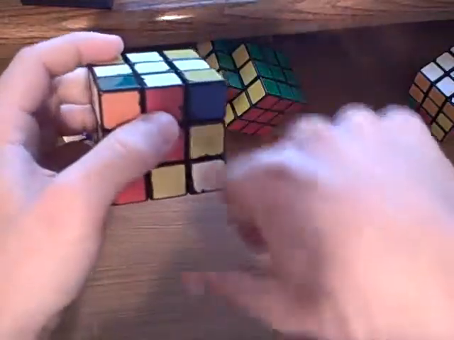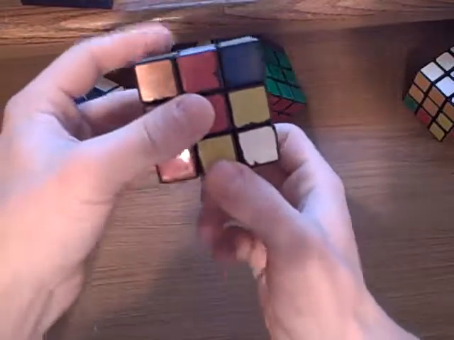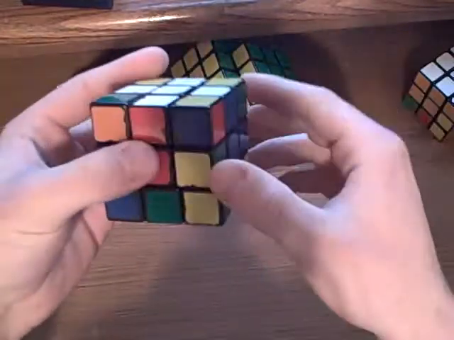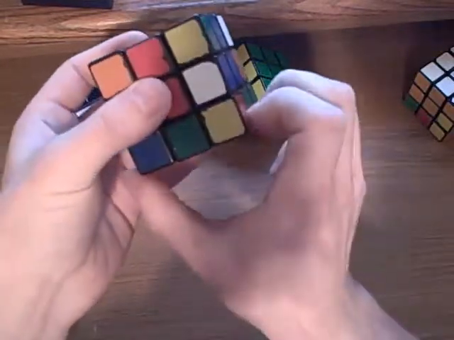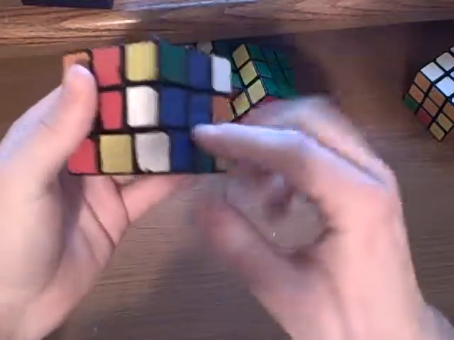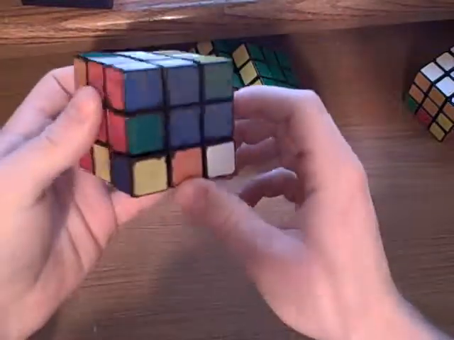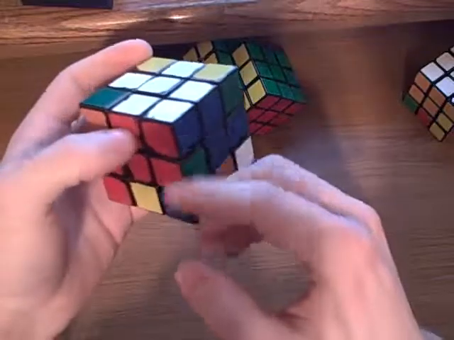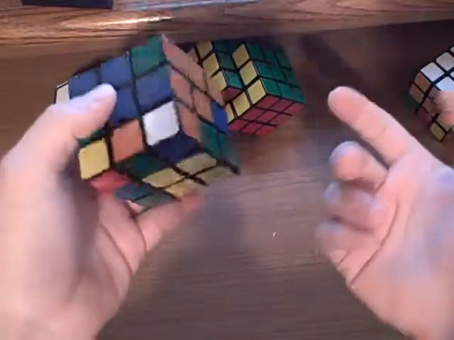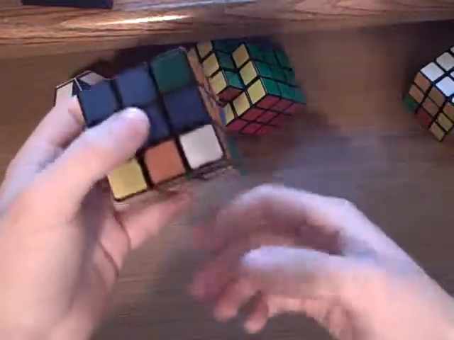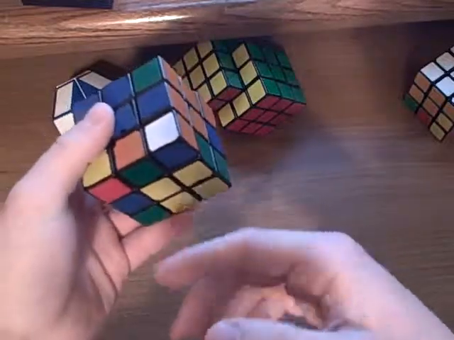And since the white is on the bottom right, I'm going to turn it to the left, bring the right side down, bring the bottom to the right, bring the right side back up. It's a really simple, not even considered an algorithm actually. It's just something that you have to understand, but that takes time.